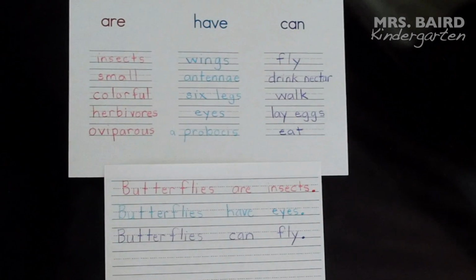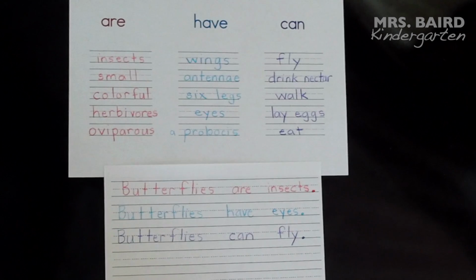And if you have time, you can make another drawing of a butterfly.